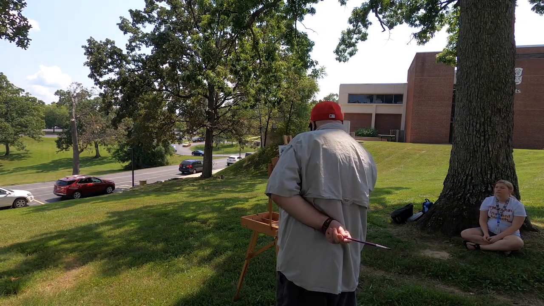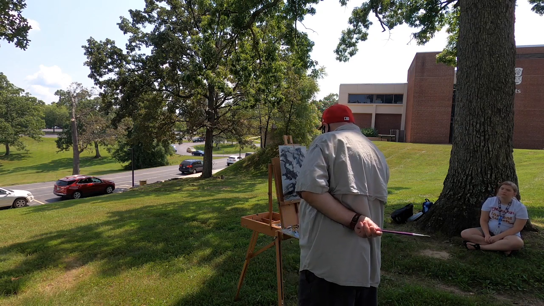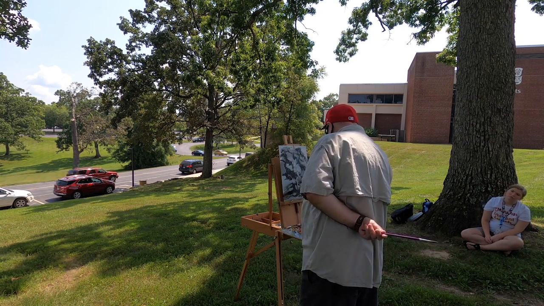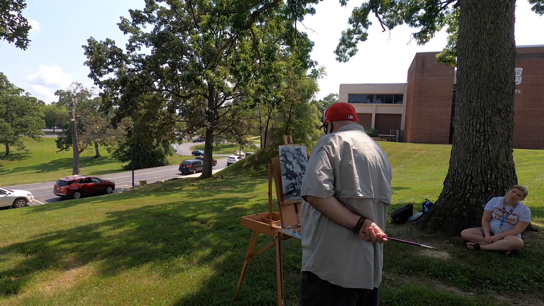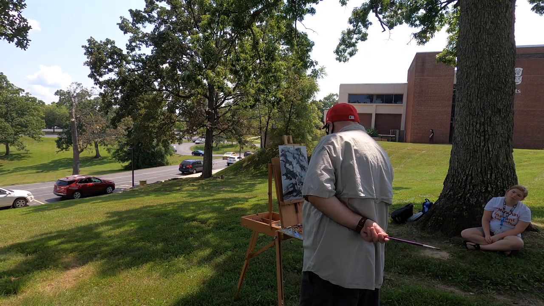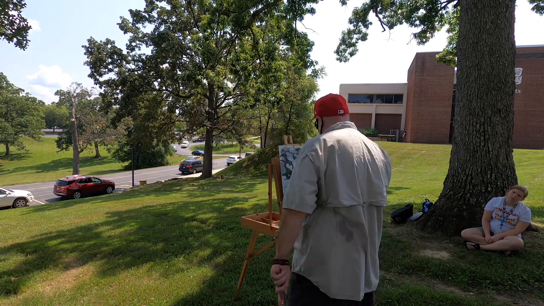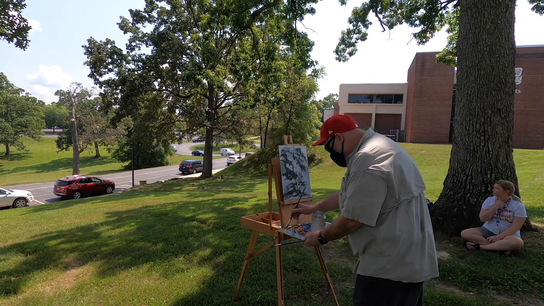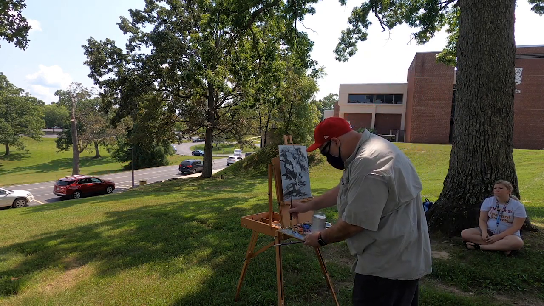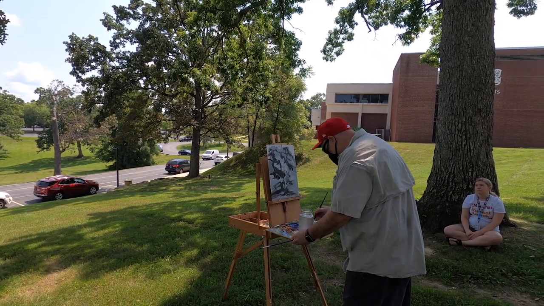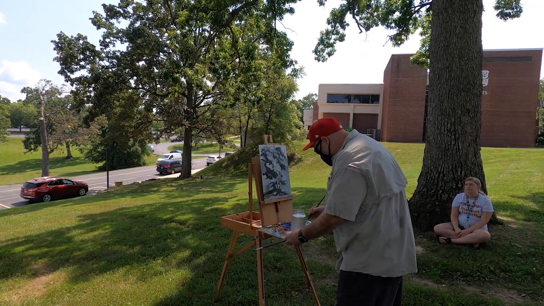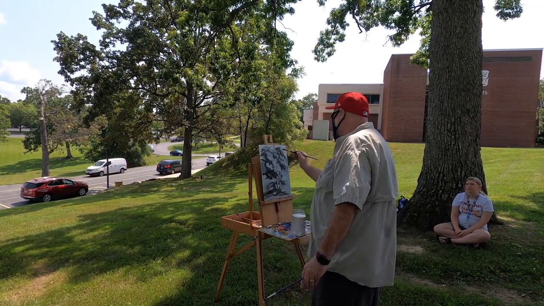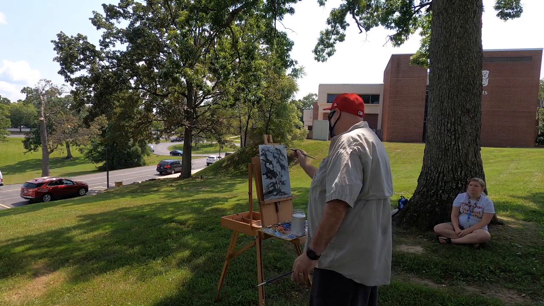See, I'm still using that really big brush, coming in and changing some of my values, getting the ground to pop a little bit more. I'm going to come up with an even lighter kind of gray to get some color in the sky.